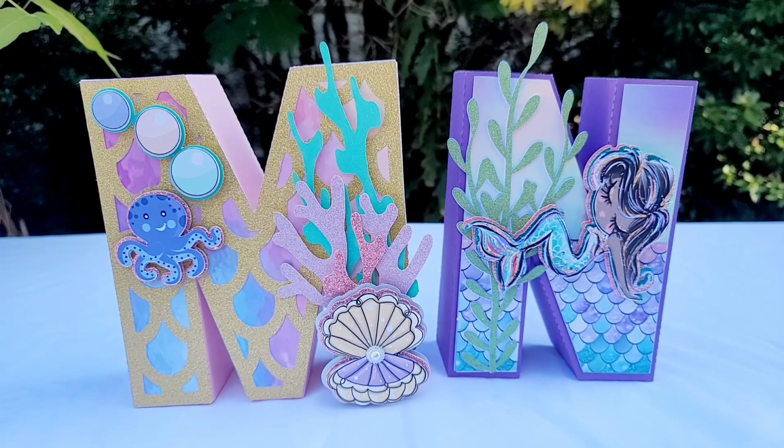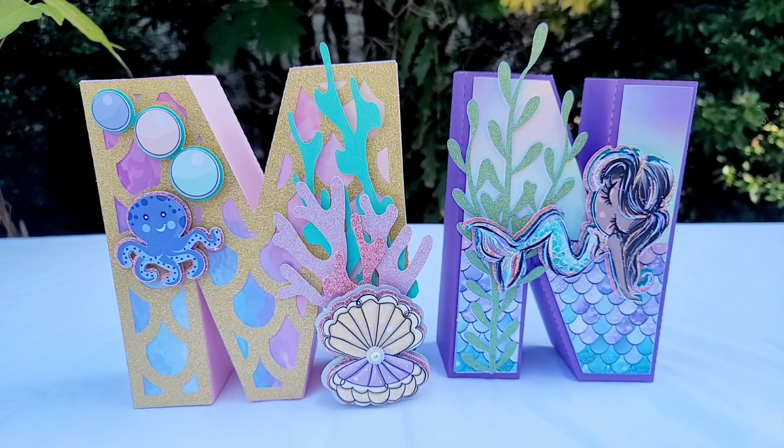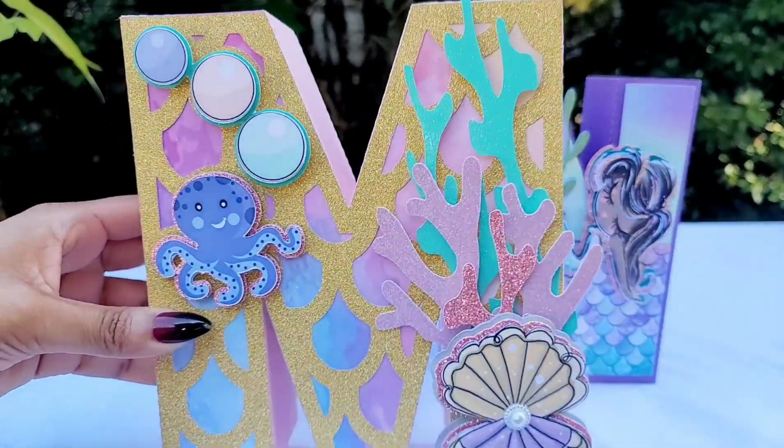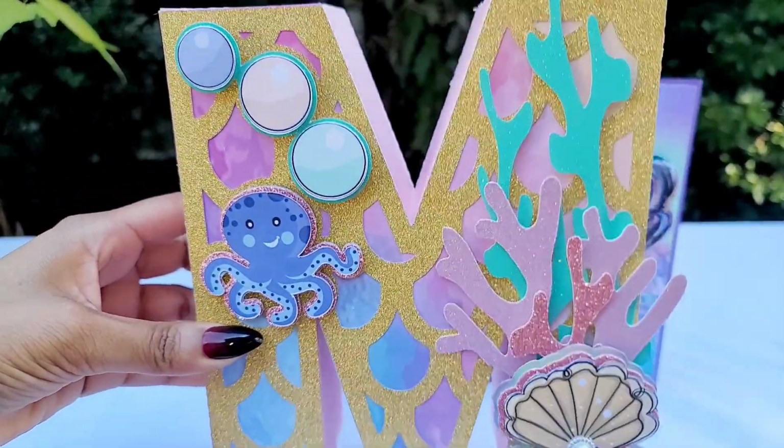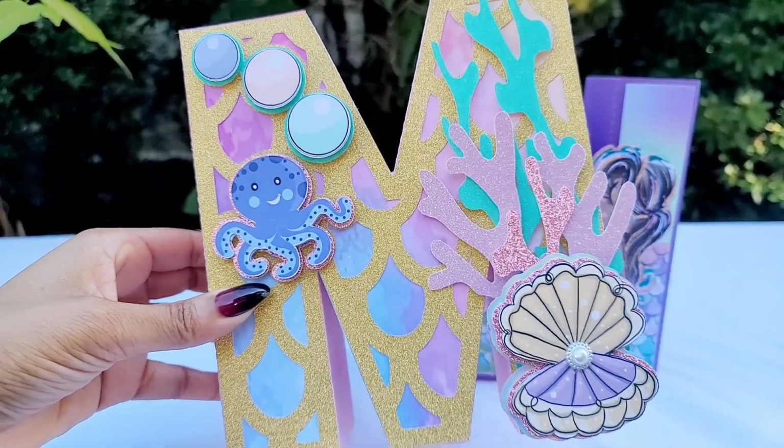All right, guys, this is how they turned out. I think they turned out so beautiful. Let me comment down below which one of them you like best. I love them both, but I'm gonna give you a close-up on how they look.